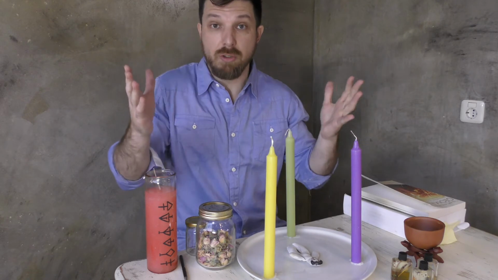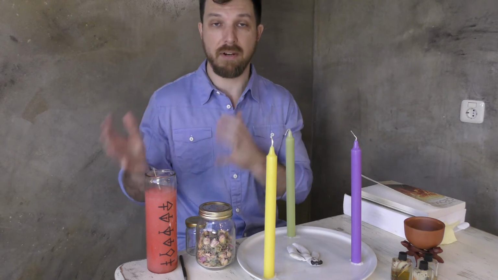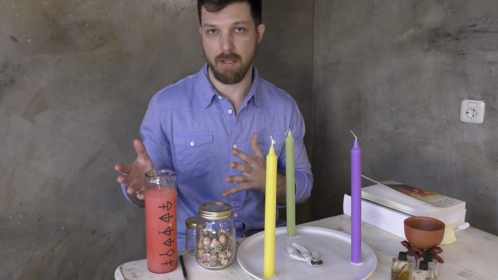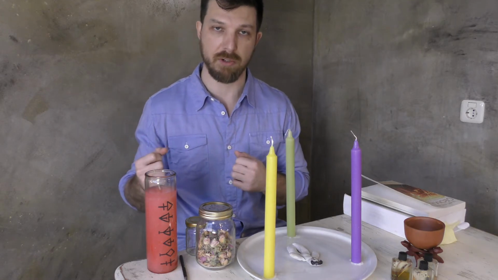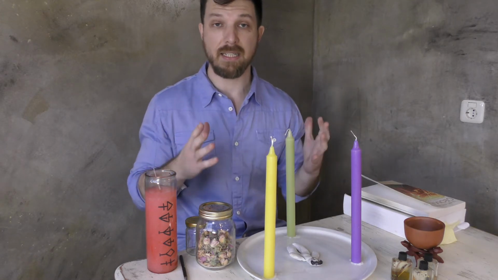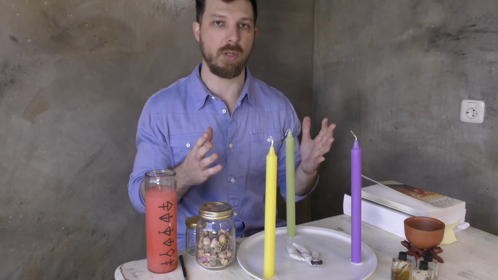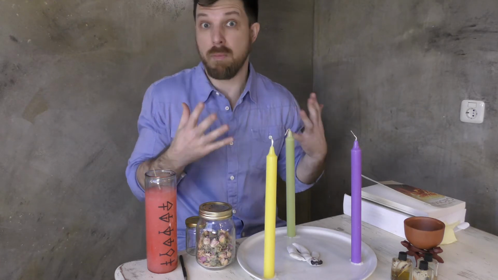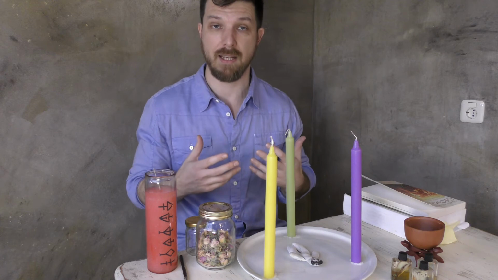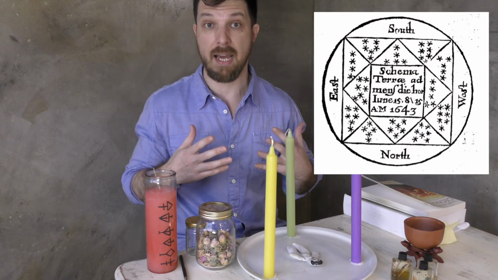I will be teaching you two techniques here. One will be very accessible. Anyone with some basic understanding of the figures will be able to use this technique. And the second technique will be more suited to geomancers, people who are magicians, practitioners who are using geomancy actively for divination and for magical work.